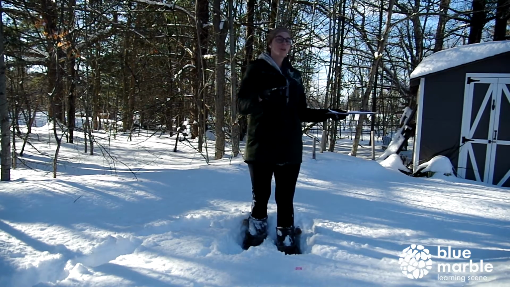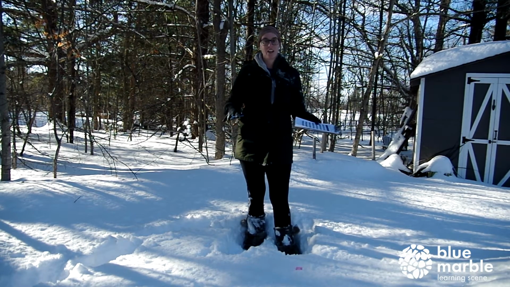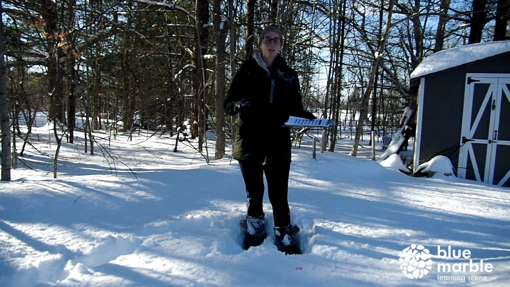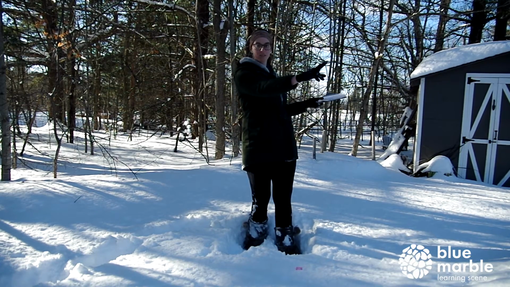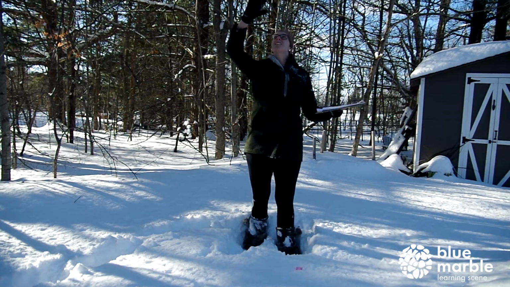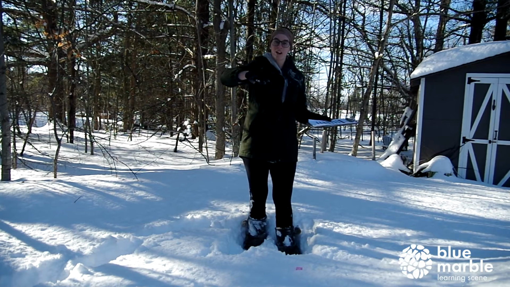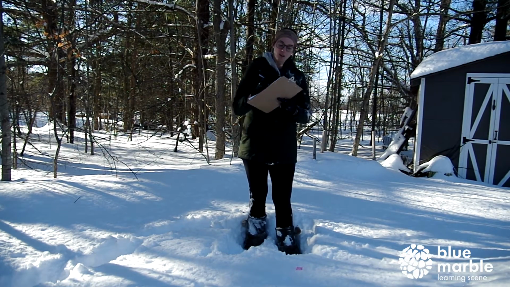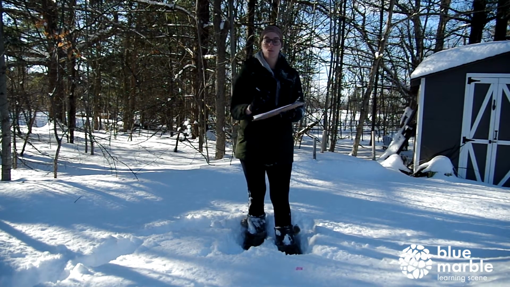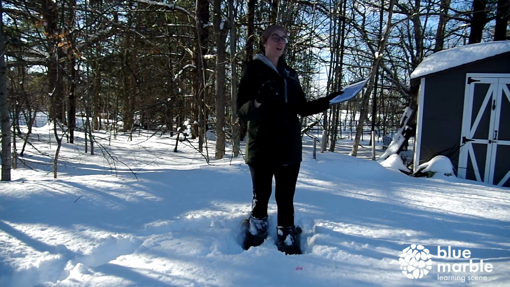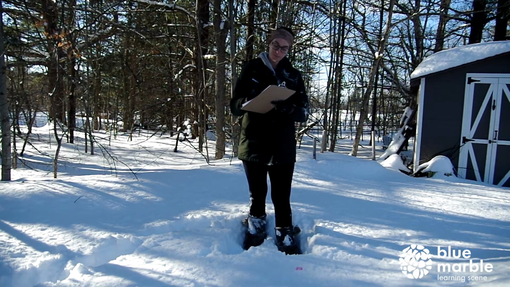Finally, I'm going to take some notes about what might be around here that could influence snowfall. So I'm going to note that there are a couple buildings, there's a forest, there's actually a little bit of tree cover right on top of us. And I'm going to take all those notes down because it may influence why there's more or less snow here than other locations we're going to measure.